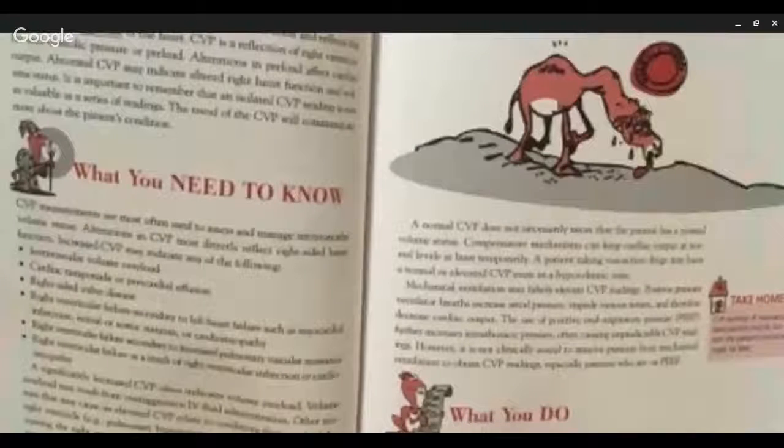A normal CVP does not necessarily mean the optimal volume status. Compensatory mechanisms can keep cardiac output at normal levels, at least temporarily. A patient taking vasoactive drugs may have a normal or elevated CVP in a hypovolemic state.